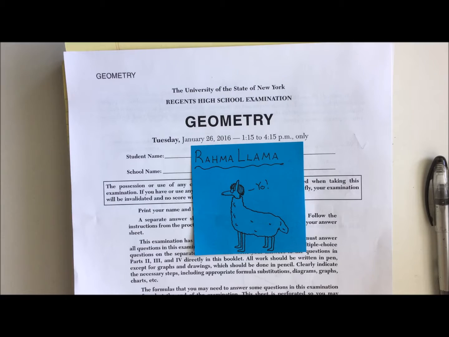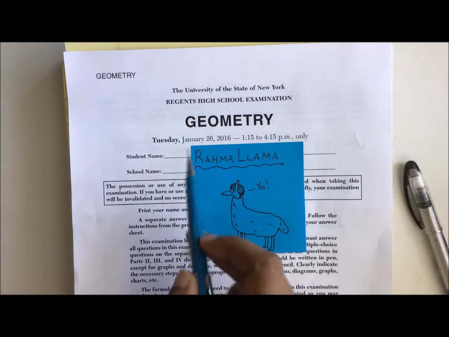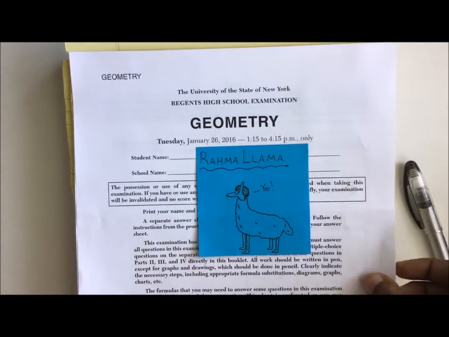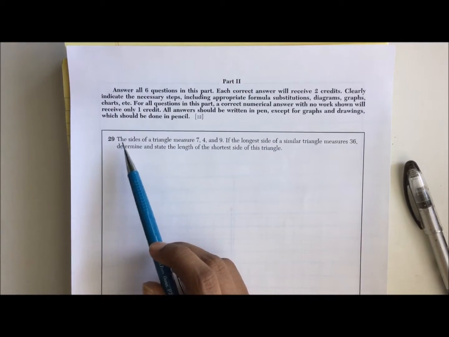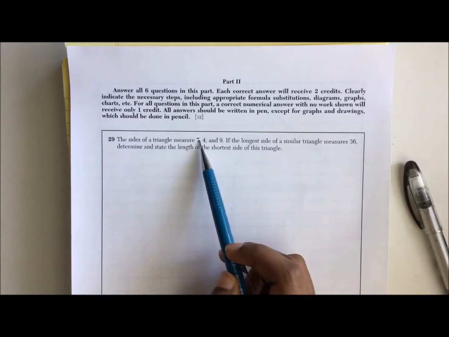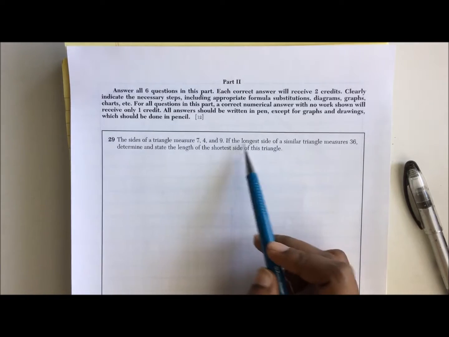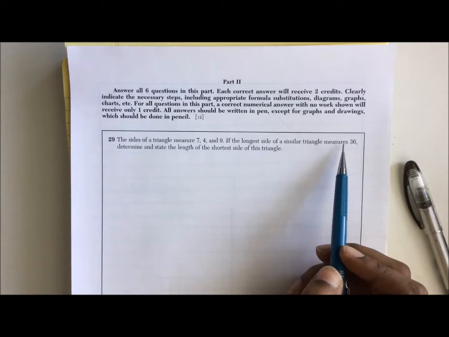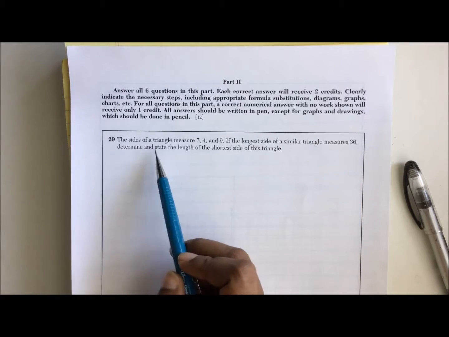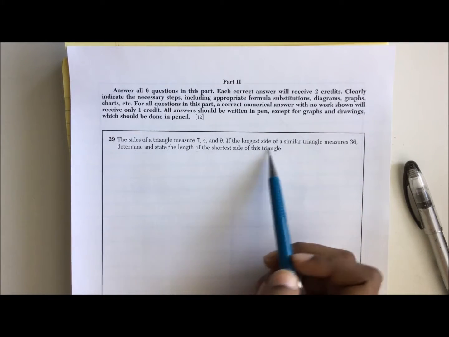Today I'll be covering question 29 from the January 2016 Geometry Regents. So the question reads as follows. The sides of a triangle measure 7, 4, and 9. If the longest side of a similar triangle measures 36, determine and state the length of the shortest side of this triangle.